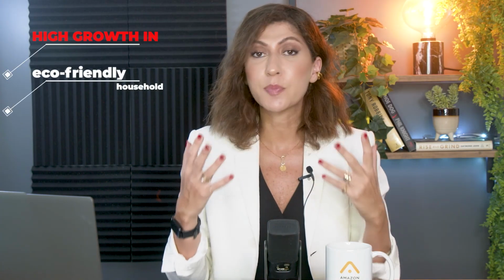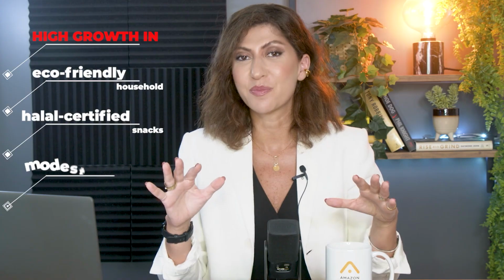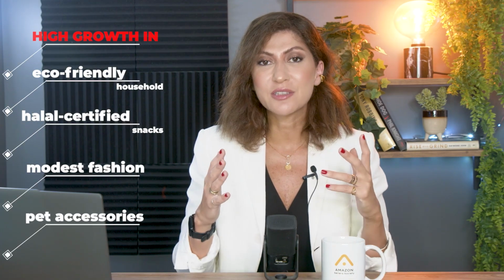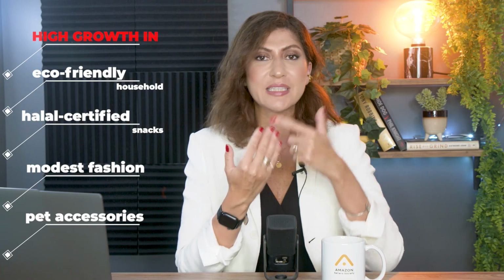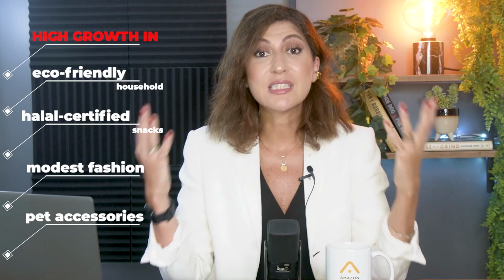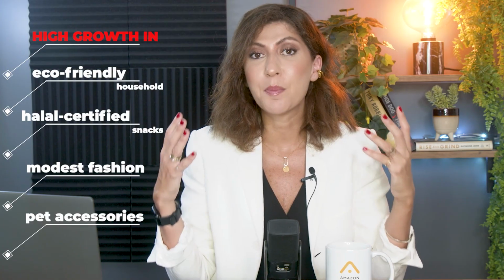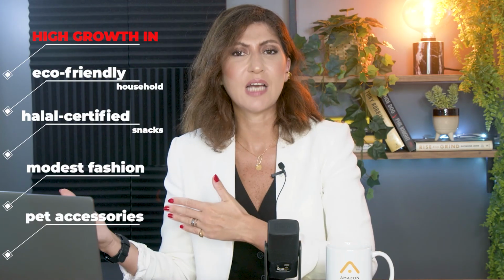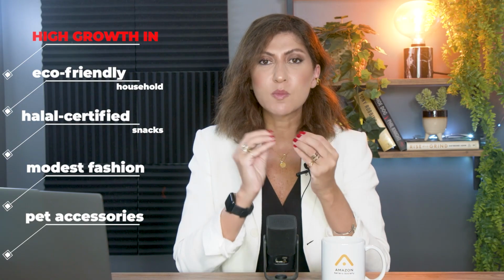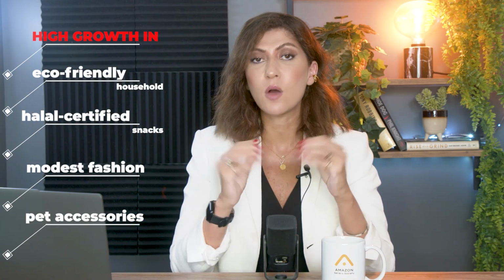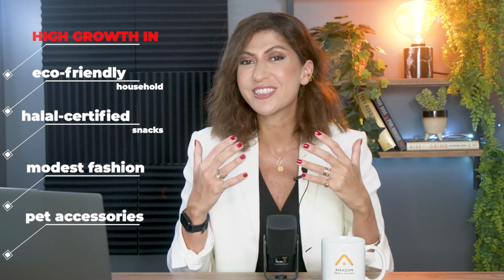So as an example, if you're selling household items, cleaning products, eco-friendly is a very important niche right now. Halal certified beauty products also have a huge demand right now, like halal certified nail polish as an example. Modest fashion certainly is big, modest modern fashion, I would say, as well as general pet accessories. All of those are not extremely small niches, but all of those right now, according to the data, have a lot of demand in both of those markets. Okay, we're not done. Let's look at what I showed you in step number 1.